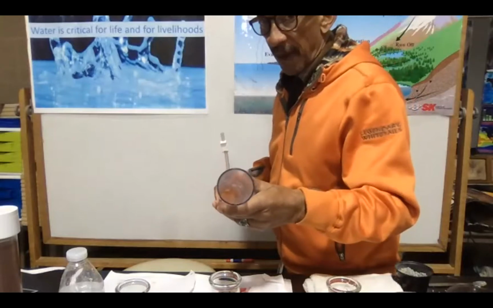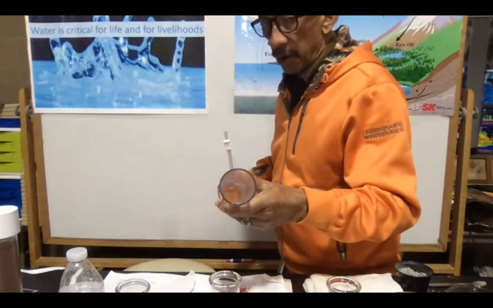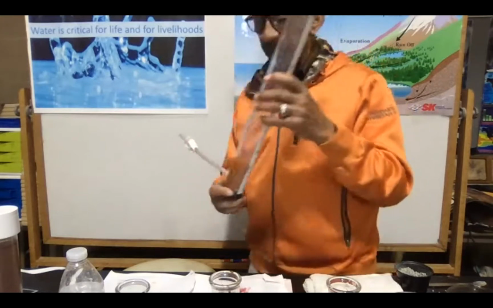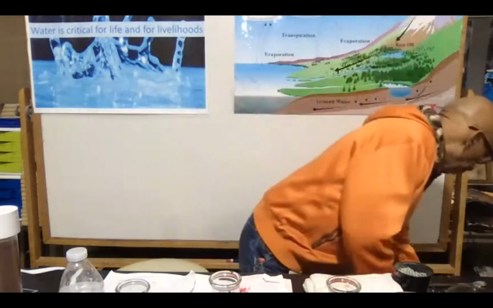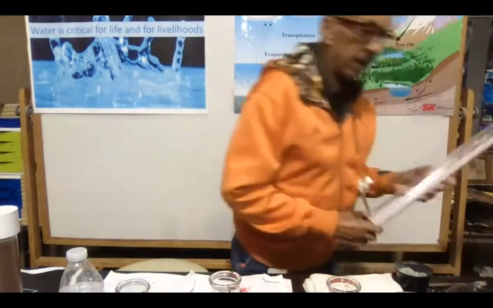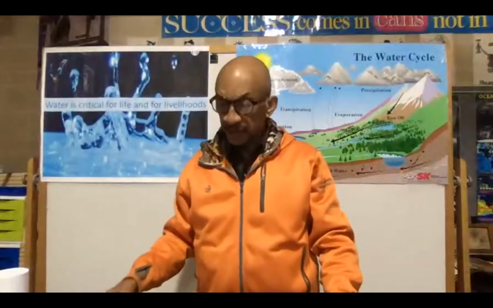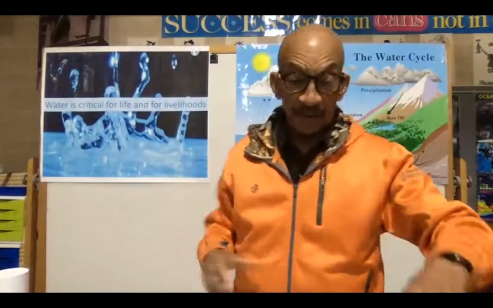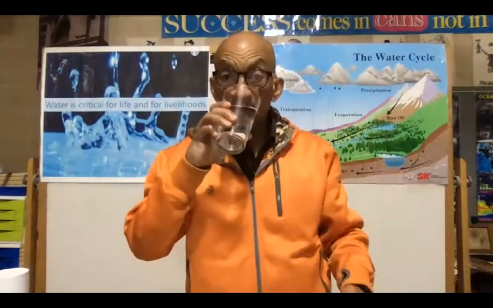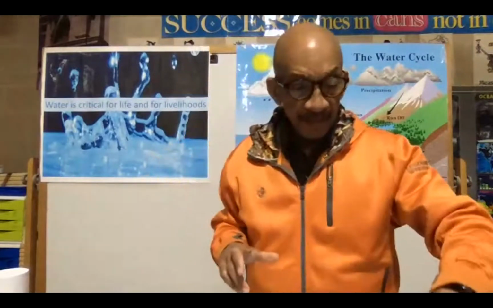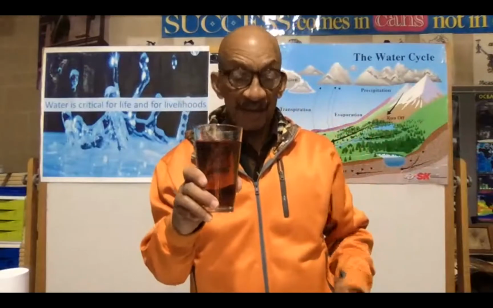Can we see the black and white design now? No. So the turbidity is very poor. Clarity is very poor. That's how clarity indicates clearness of the water. Now, students, I would much rather drink water like this than drinking water like this.